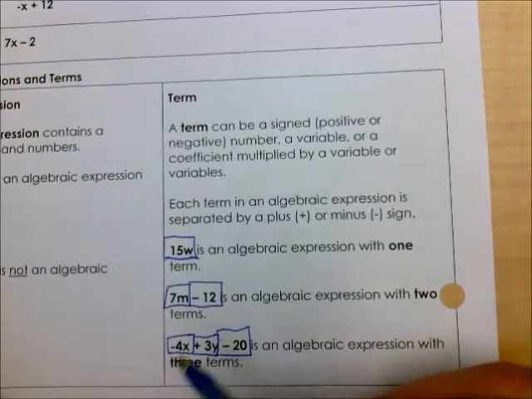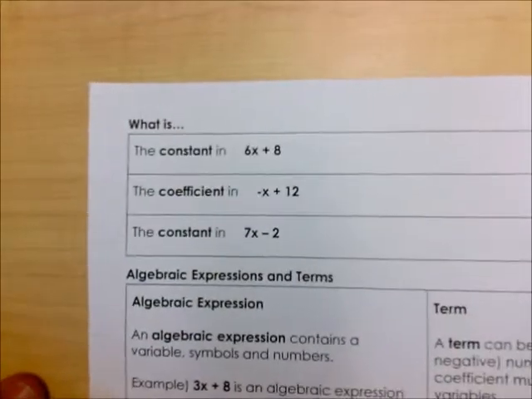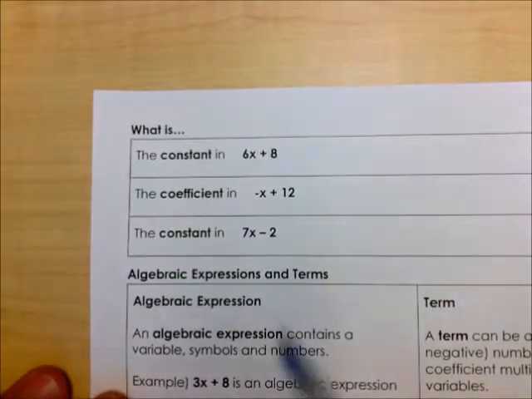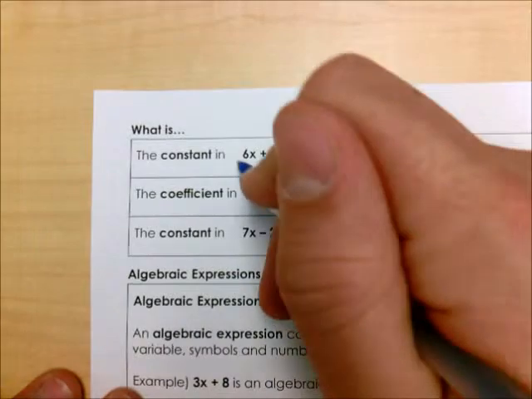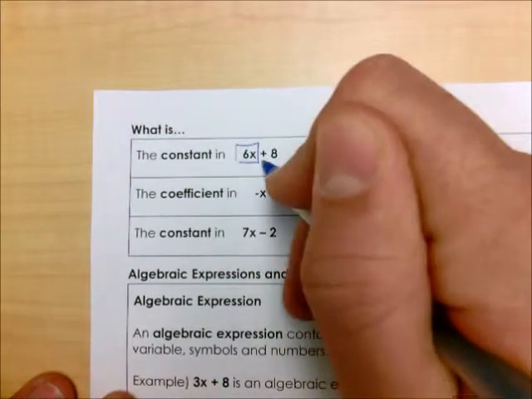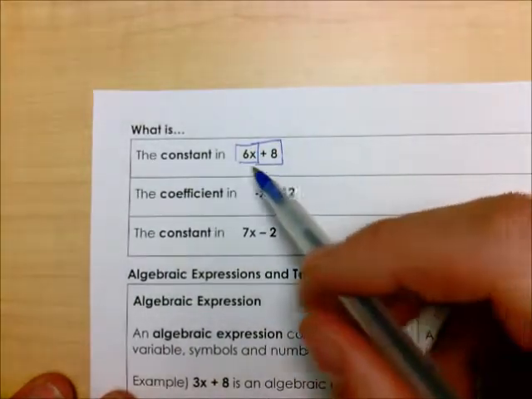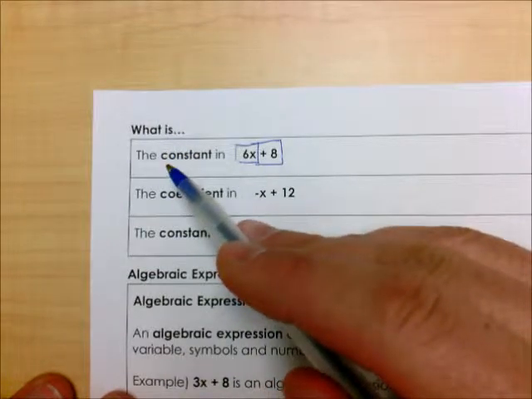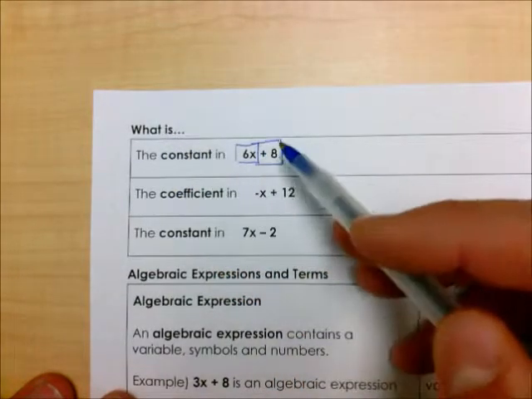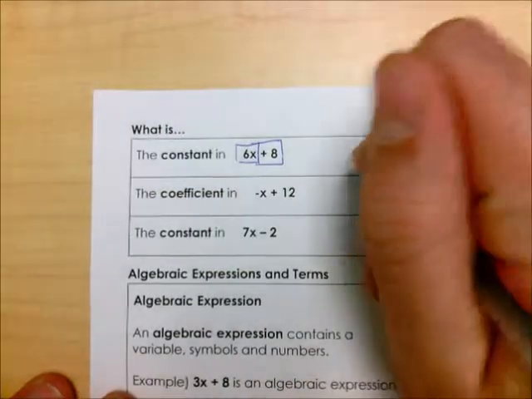Well, why did I do that before I could go up here to my other ones? It's important to be able to do that, and we're going to see here in number 3. So I start boxing them out here. 1, 2. So I have 2 terms first off. The constant, the number by itself, 8. Okay, so my answer for that one is 8.